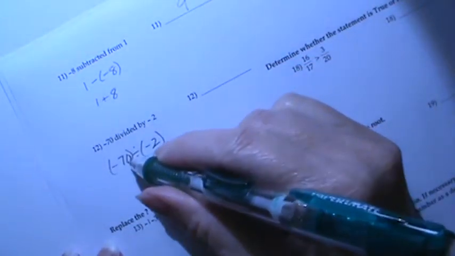Okay, here we have negative 70 divided by negative 2. So we have a negative divided by a negative, so we would end up with a positive. 70 divided by 2 would be 35.